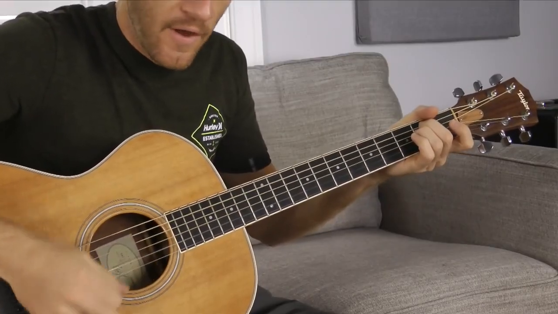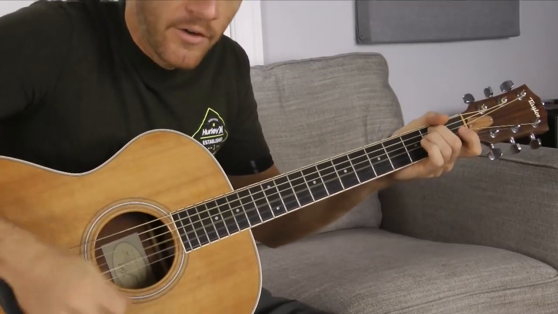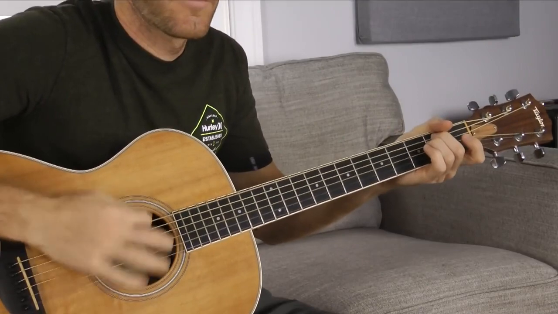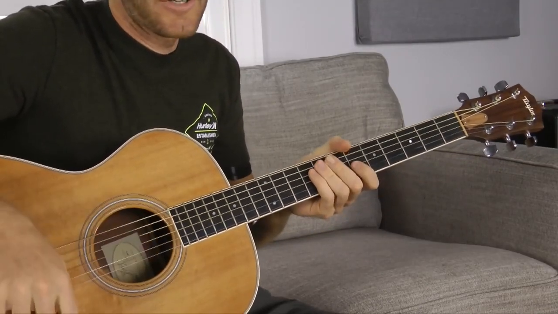You could easily go 1, 2, 3, 4 triplet, 1, 2, 3, 4 triplet, 1, and have those two downstrokes next to each other. But the important thing is to get the timing of it down, and once you can hear it, it's going to be a lot easier to play it and put it into any situation. You could start off with a triplet. 1 triplet, 2, 3, 4 triplet, 1 triplet, 2, 3, 4 triplet.